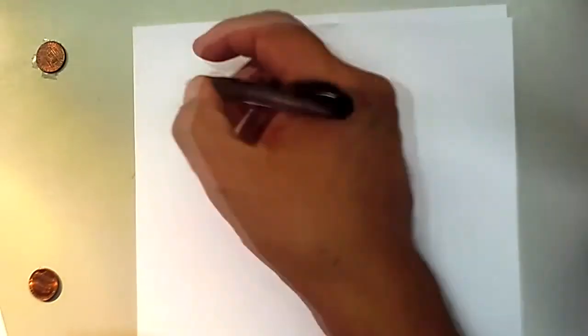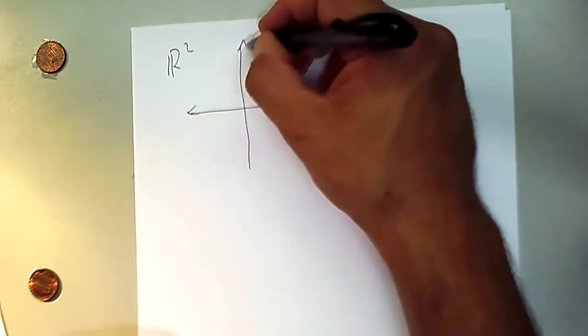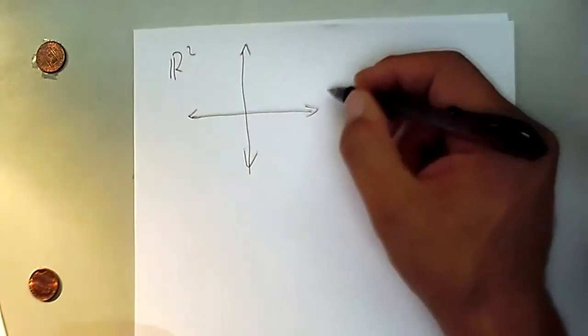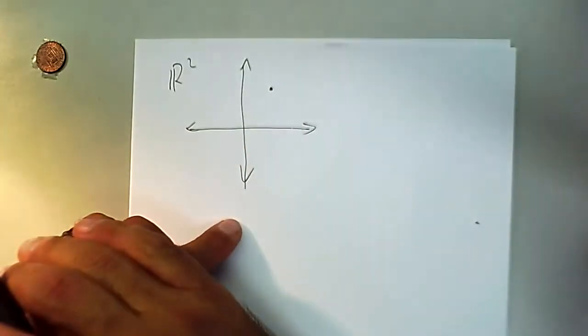For instance, if you have R^2, and we split this into the y-axis and the x-axis, those are 2 subspaces. Well, there's a lot of stuff that is not in either of them.